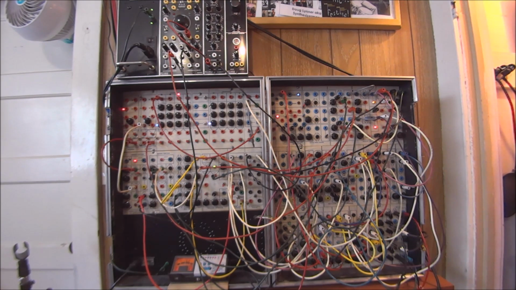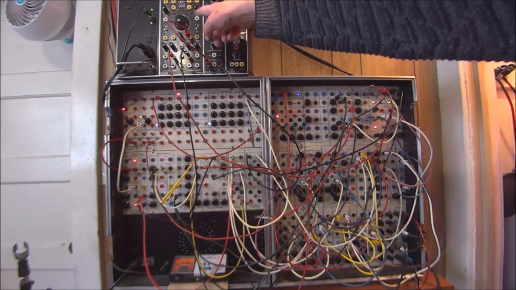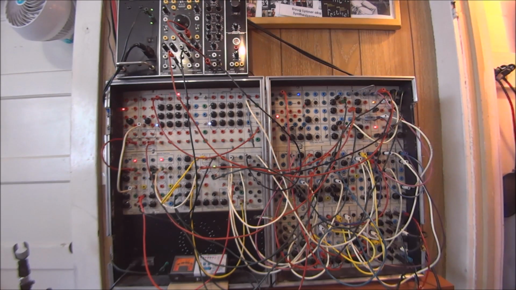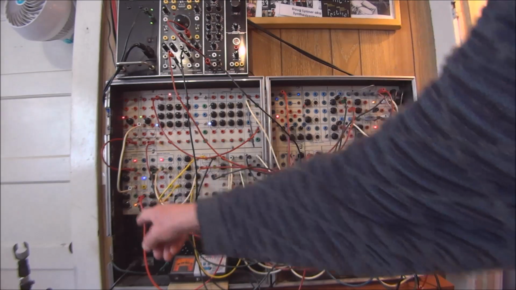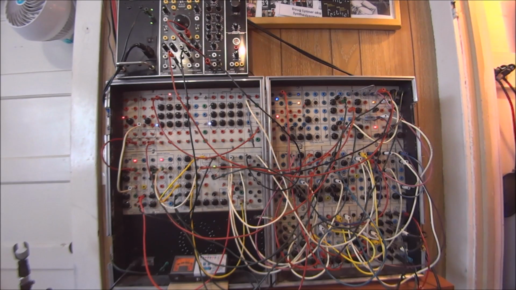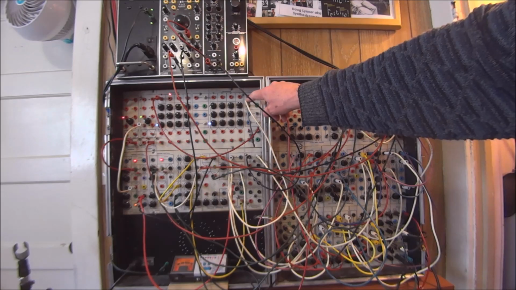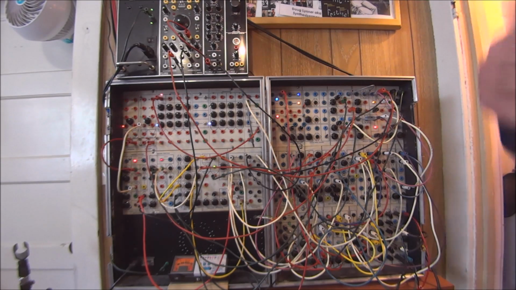So what you're hearing right now is the zero oscillator. It's using a stepped function generator on the Serge to sample the voltage coming out of the top row of the programmer. The clock that's controlling the sequencer and programmer is separate from the clock that's controlling the sample. Therefore, we get patterns that evolve.